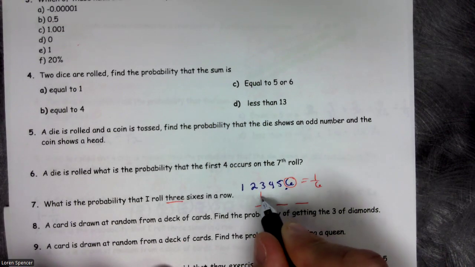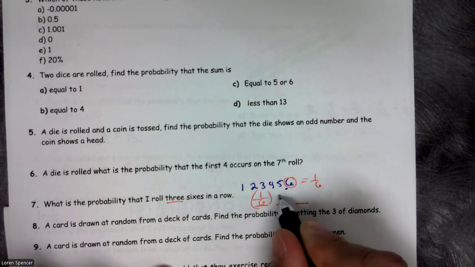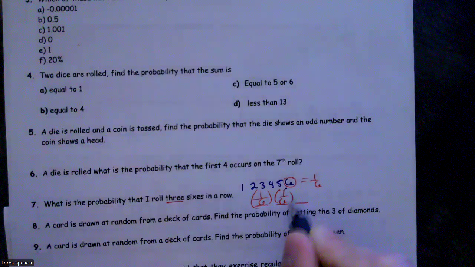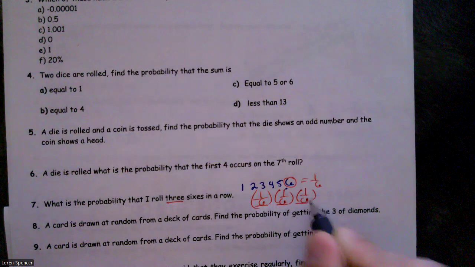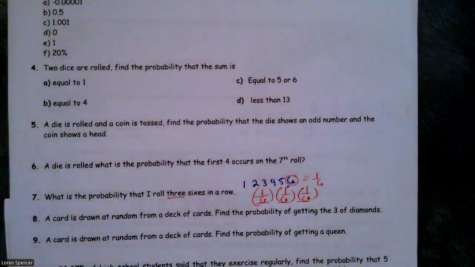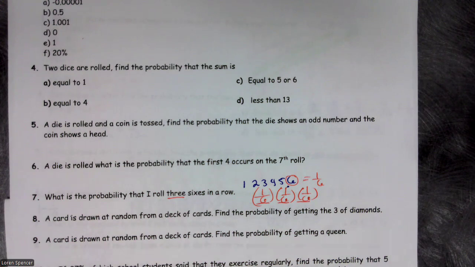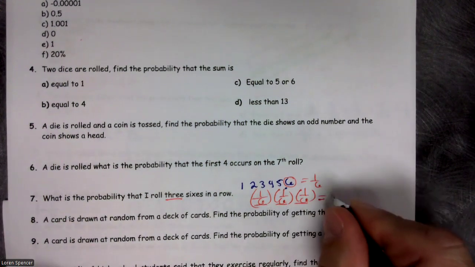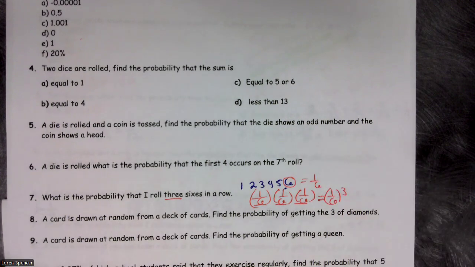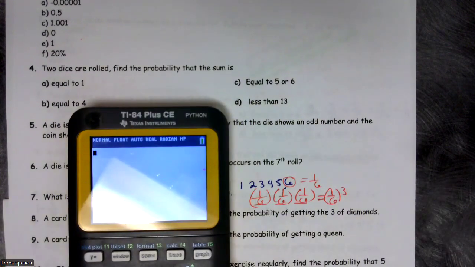Well, the probability of a 6 is 1/6, 1/6, 1/6. So essentially, we could write 1/6 raised to the third power. And I'm going to go ahead and do that. So this equals 1/6 raised to the third power. And that's exactly how I'm going to plug it in the calculator.